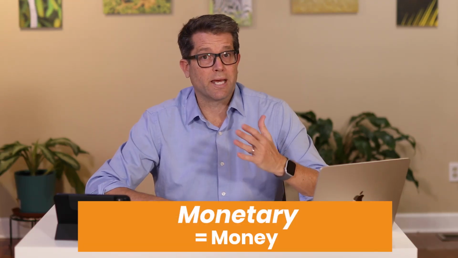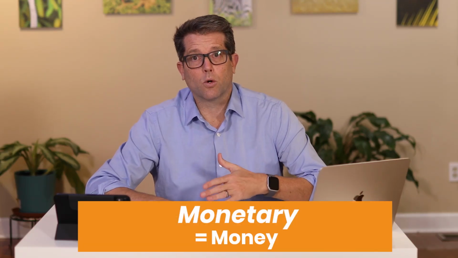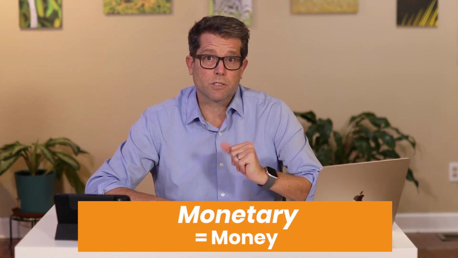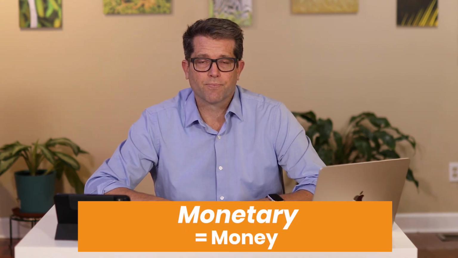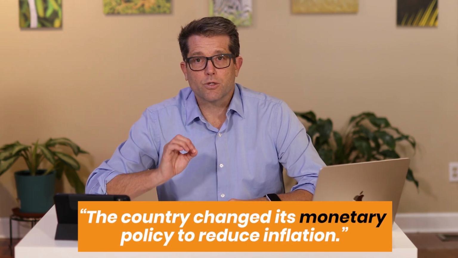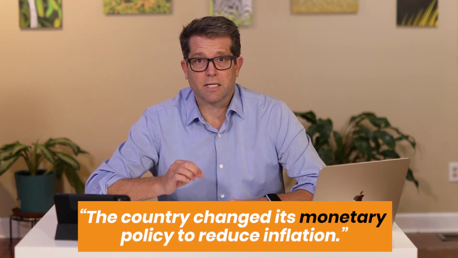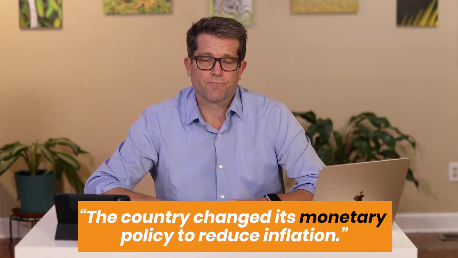Monetary means related to money, finances, or how a government controls spending and economic activity. Example, the country changed its monetary policy to reduce inflation. This word appears in economics readings, global issues topics, and lectures that explain financial systems. Using monetary yourself can help you sound more precise when talking about cost, value, or policy.